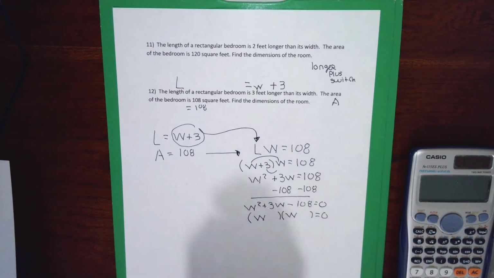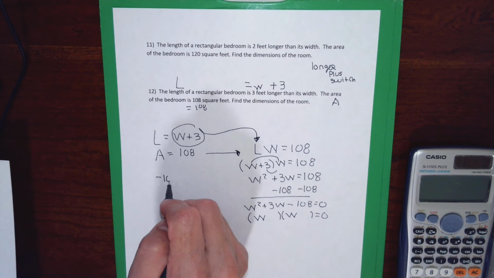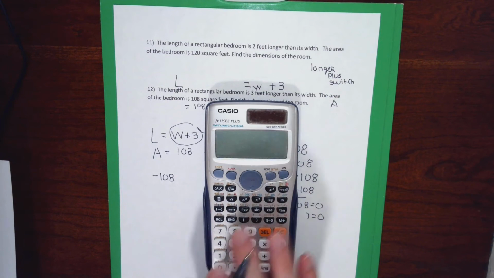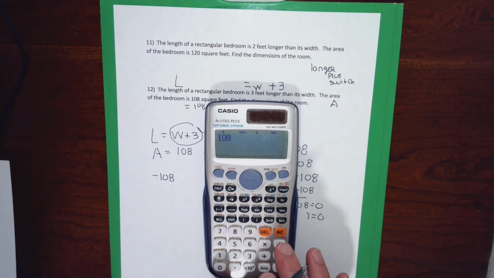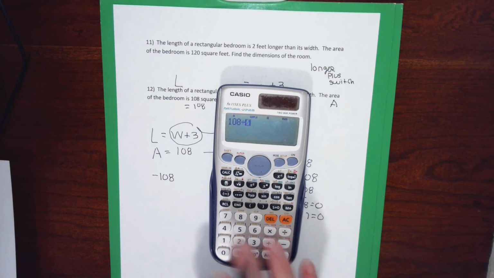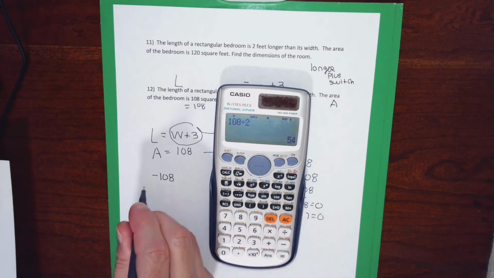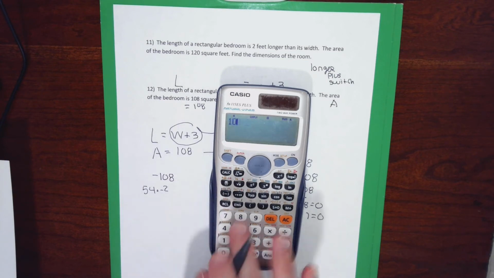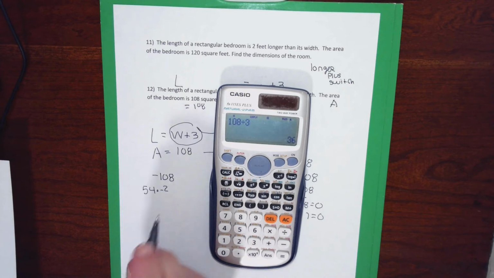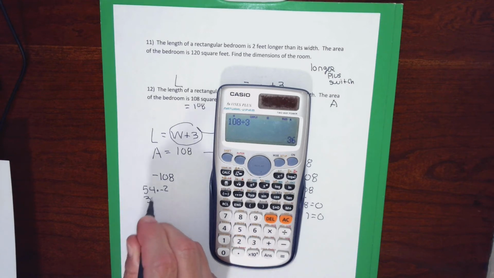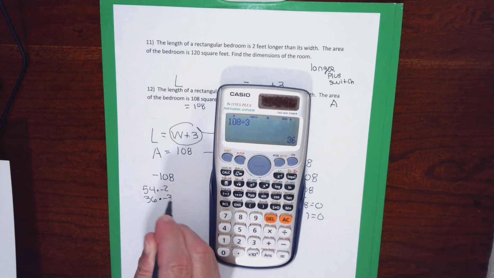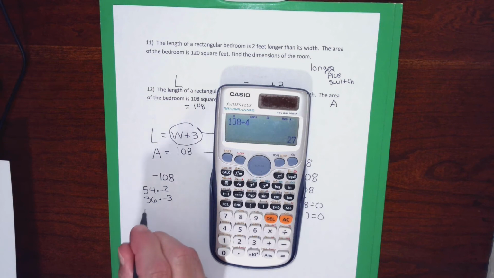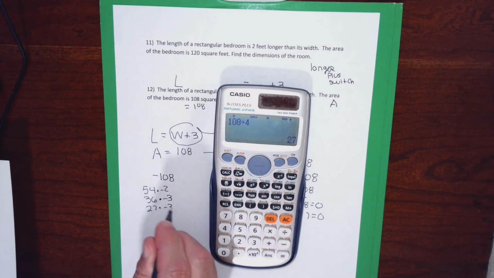So let me try to figure out the stupid negative 108. My table tells me I need factors that are positive and negative, bigger number positive. Yes. So let me do 108 divided by 2. So I can write negative 108 as 54 times negative 2. Let me take 108 and divide it by 3. I can write negative 108 as 36 times negative 3. We divide it by 4. I can write negative 108 as 27 times negative 4.